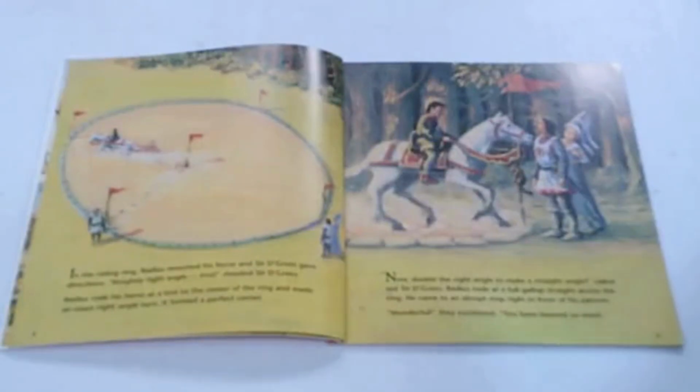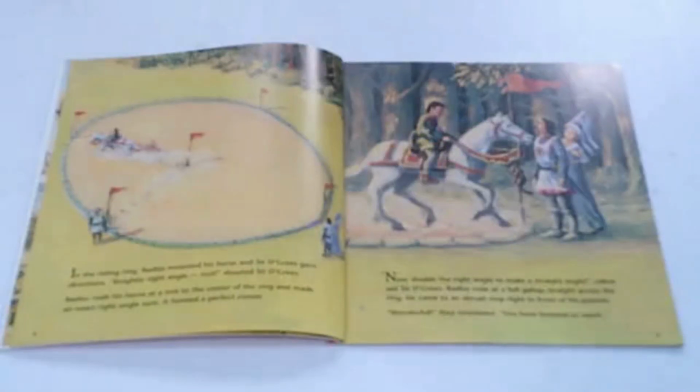In the riding ring, Radius mounted his horse, and Sir Degrees gave directions. "Knightly right angle, trot," shouted Sir Degrees. Radius rode his horse at a trot to the center of the ring and made an exact right angle turn. It formed a perfect corner.